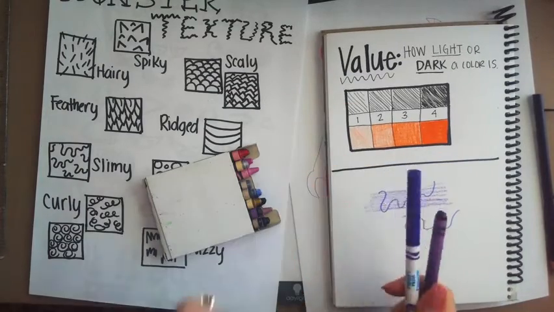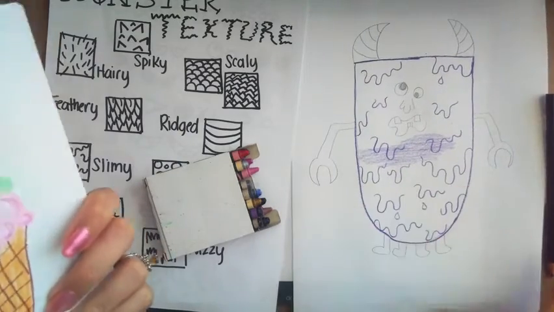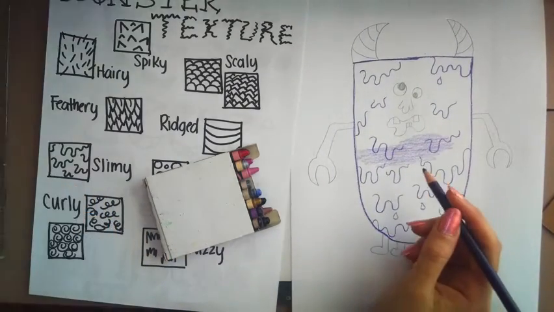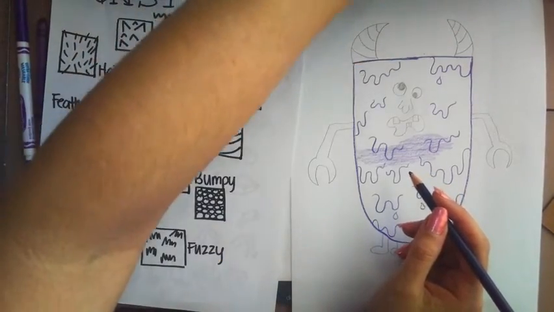So you have two options. You can do marker and crayon if you don't have colored pencils, but if you do have colored pencils, I'd really like you to practice using your colored pencil to create different pressures and values, because that's something you're definitely going to need when you get into the upper grade levels.